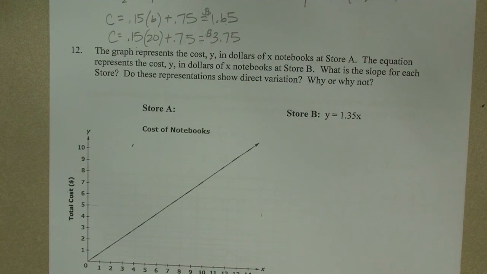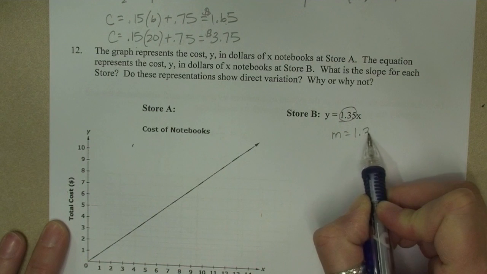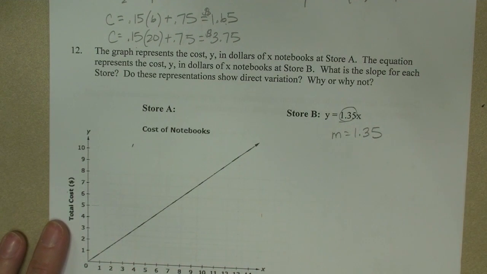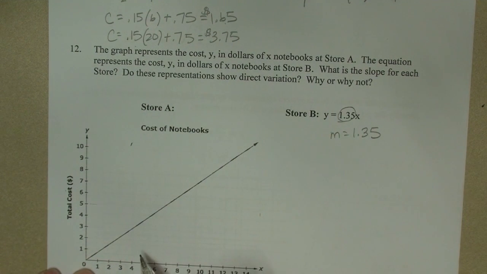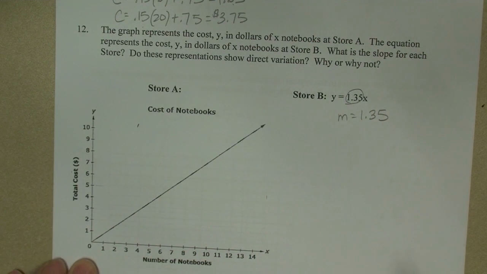Okay, so now we're on number 12. The graph represents the cost, y in dollars, of x notebooks at store A. The equation represents the cost, y in dollars, of x notebooks at store B. What is the slope for each store? Do these representations show direct variation? Why or why not? Okay, so for store B, we already know the slope is $1.35 because the slope is the coefficient of x. Over here on the graph, I don't have an equation to just grab the number off of, so I need to come up with it by myself.